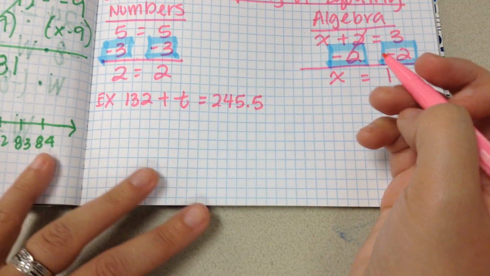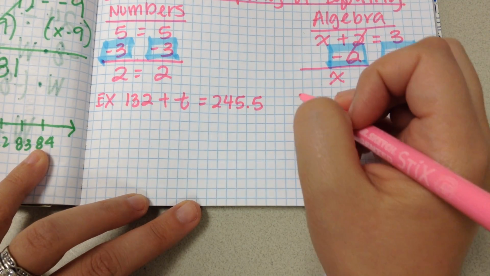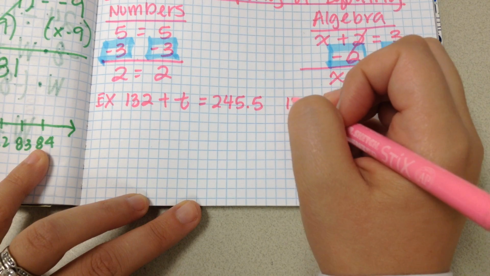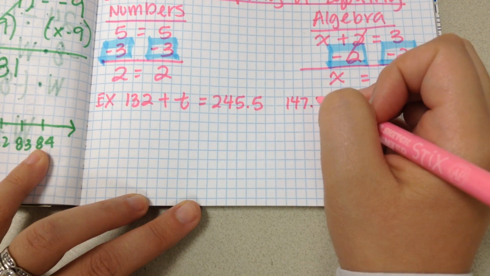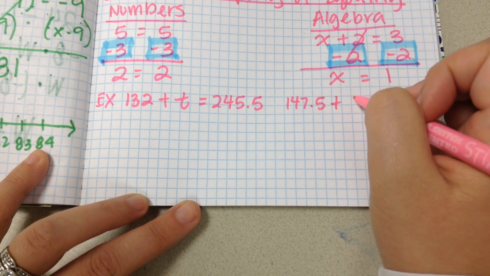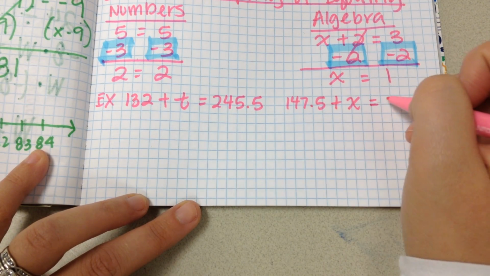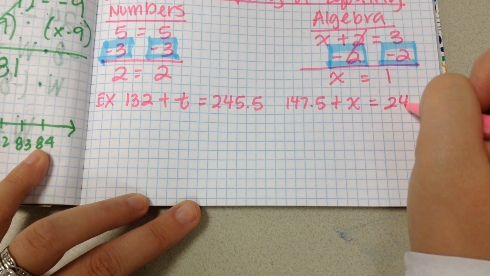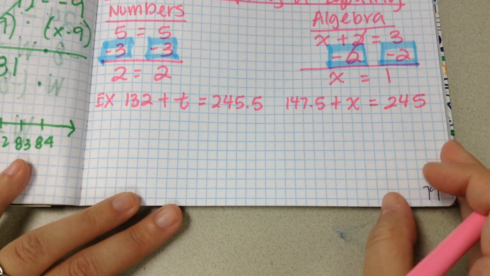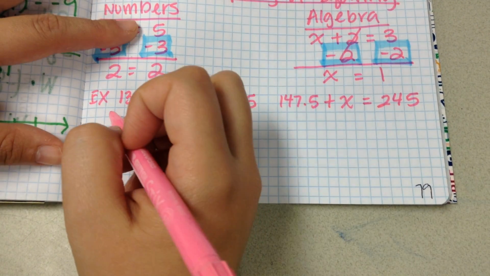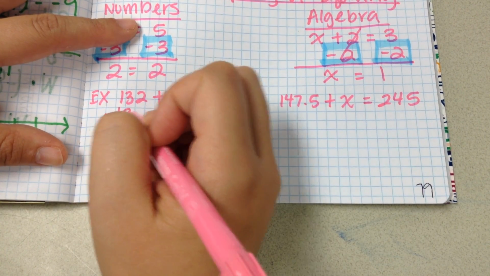And over here we have 147.5 plus x equals 245. Okay. So over here I have to subtract 132.